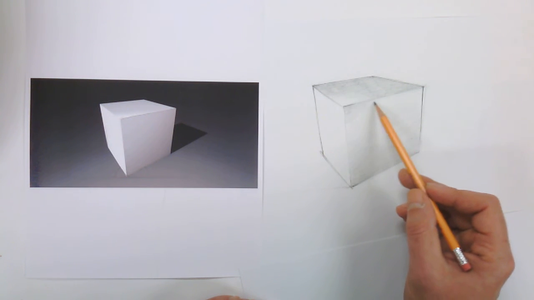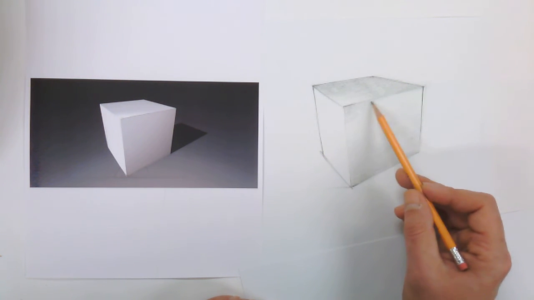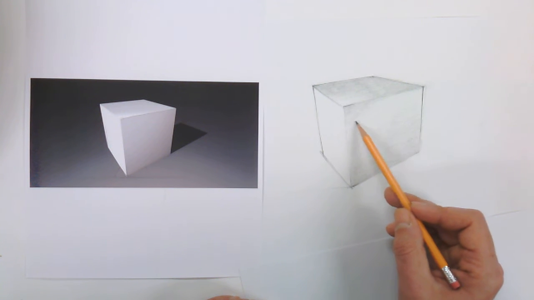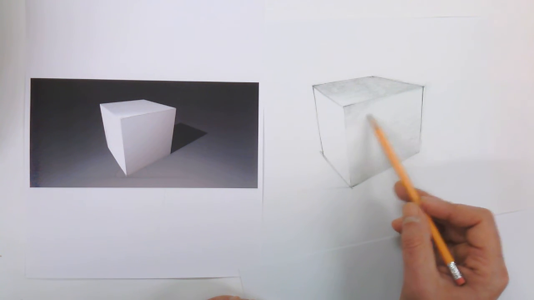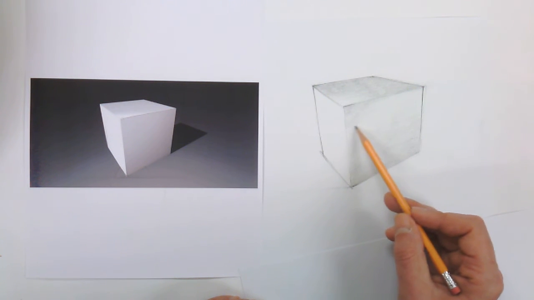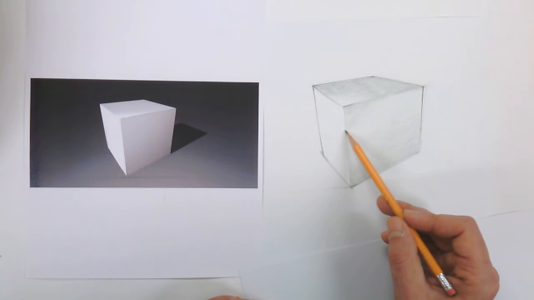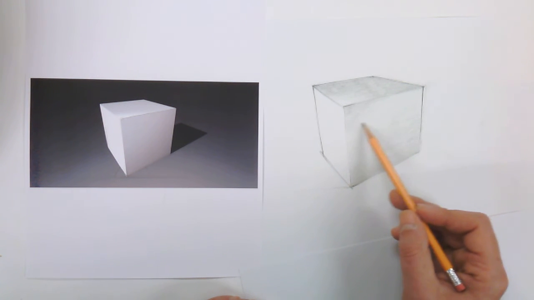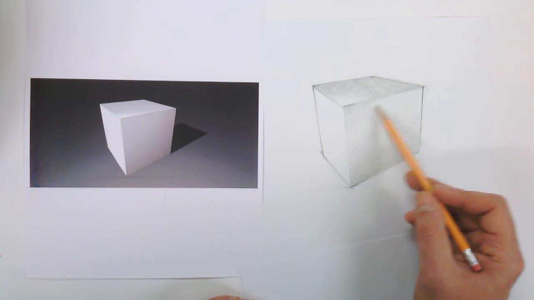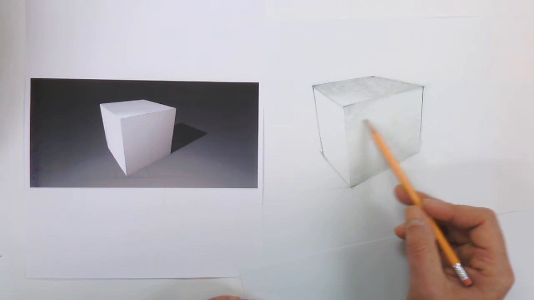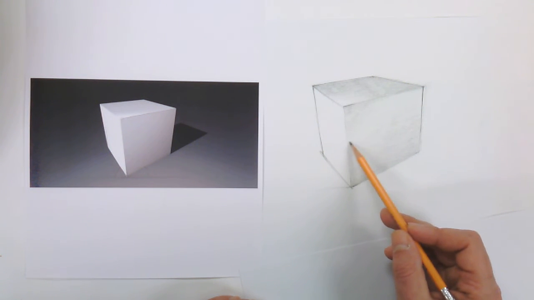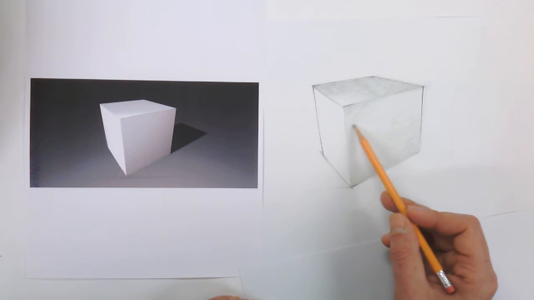So this is an exercise in seeing value, in creating value. And in order to make things look more realistic when we draw, you really want to control how much gray you have in your pictures if you're doing a black and white drawing.